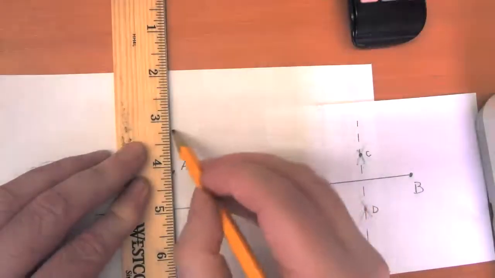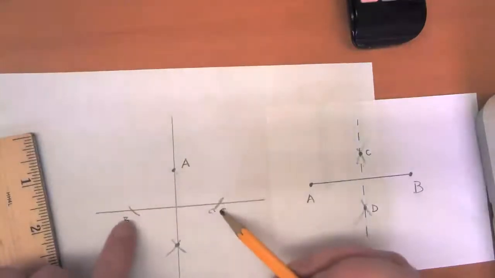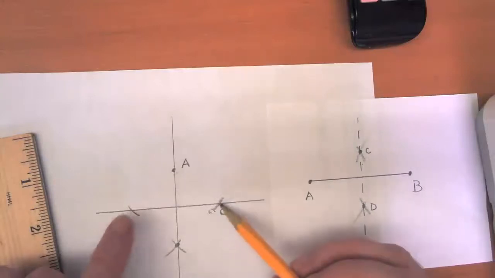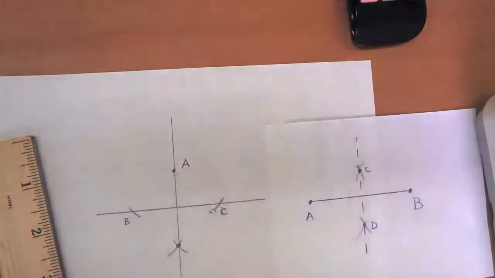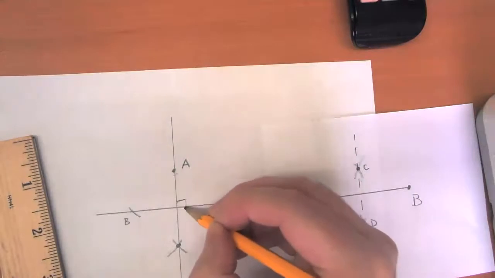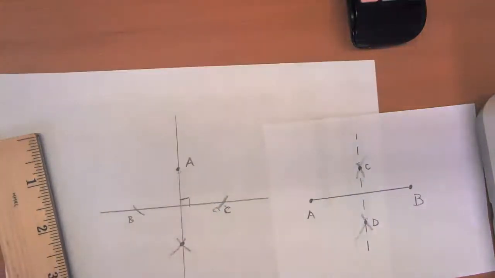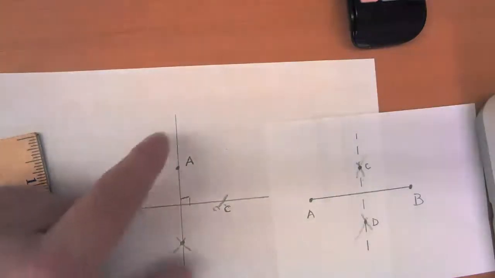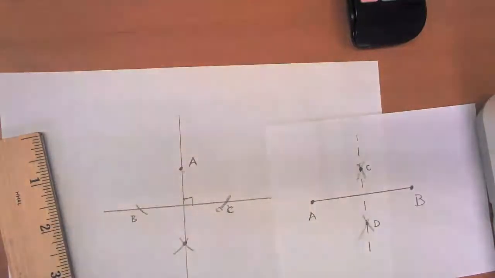So once again, now we have 2 points that are the same distance from B and C. So therefore, the perpendicular bisector between B and C must be the line that connects those 2 points. And so since that's a perpendicular bisector, we just completed our task of finding a line that is perpendicular to this line that passed through A.